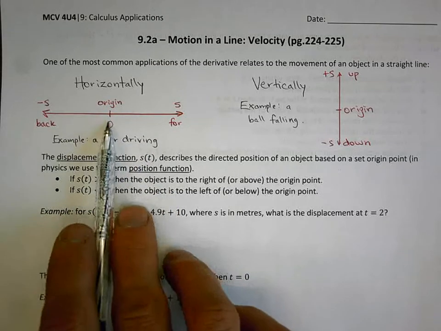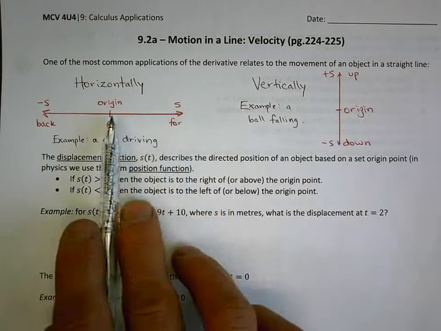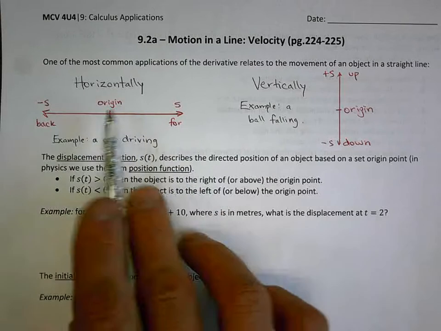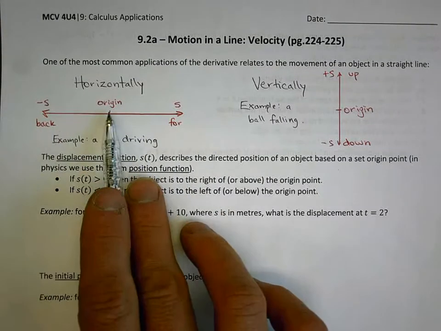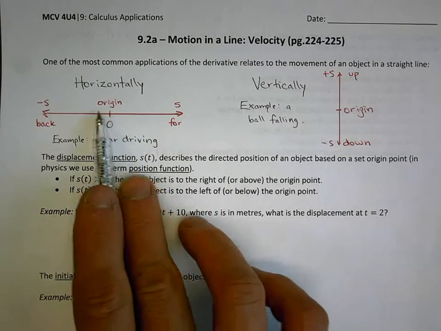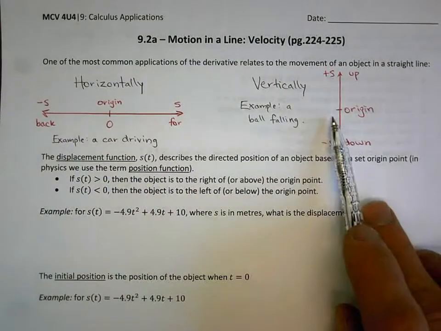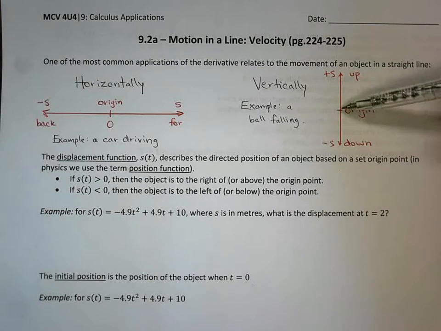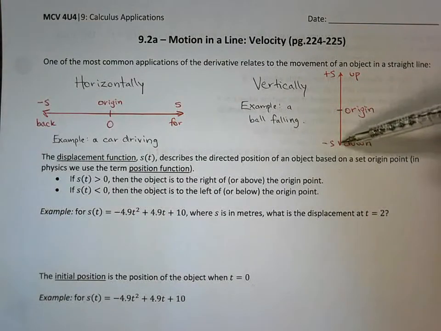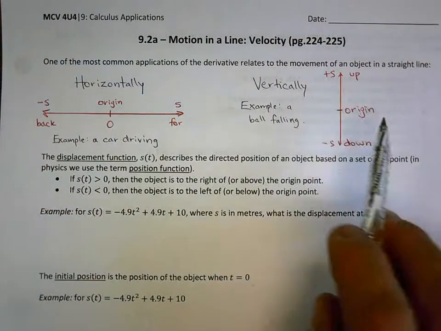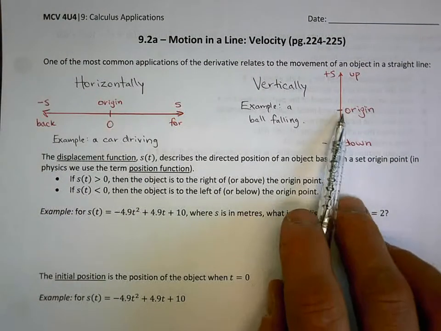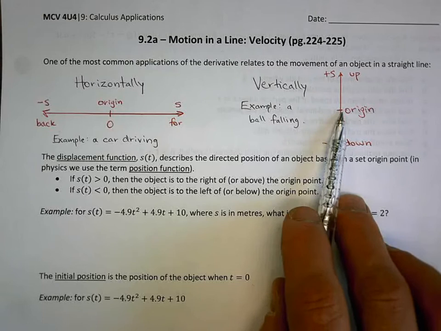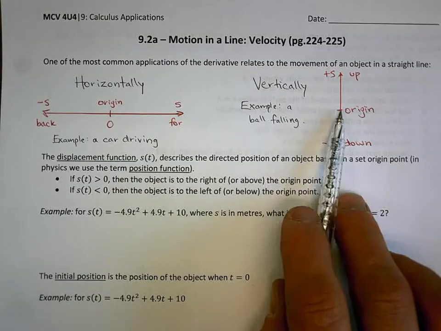If you go to the right of the origin, or you're going forward, that would be a positive displacement. If you're to the left of the origin, you're going backwards, that's a negative displacement. Similarly, in an up-down situation, if you throw a ball up, it's got a positive displacement. If your ball goes below the origin, then it's a negative displacement. The origin is some fixed point that you define. If you're standing on top of a cliff, you might define the origin as the top of the cliff. If you're throwing the ball from the ground, you might define the origin as ground level.